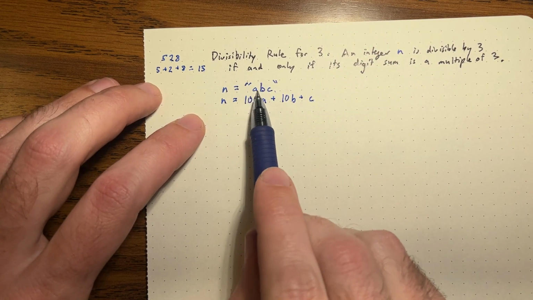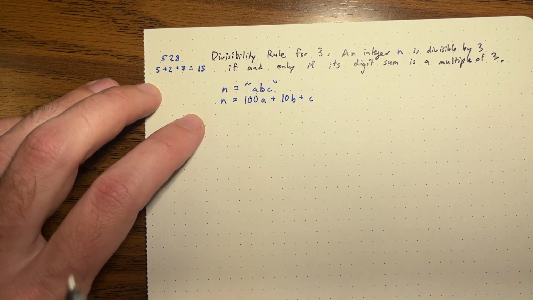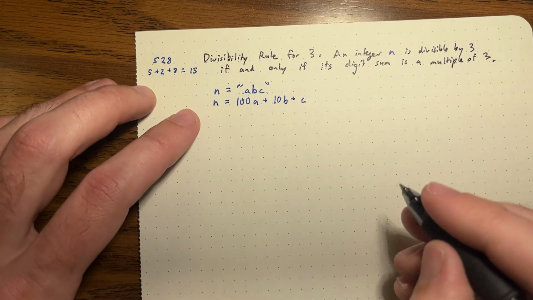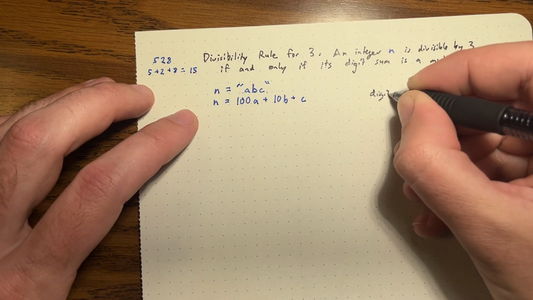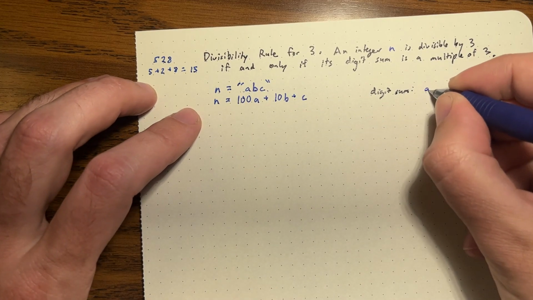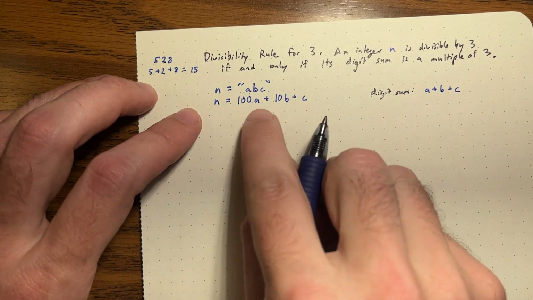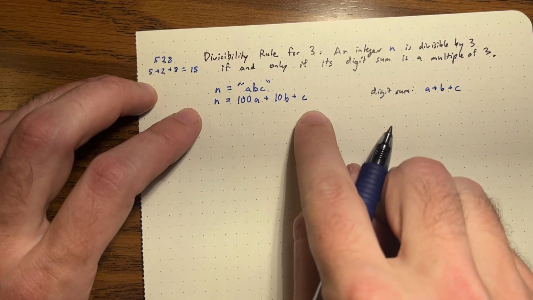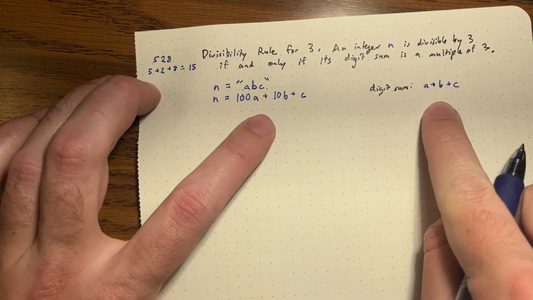And why am I trying to write it like this? Because I want to be able to pick out the digit sum. So what's the digit sum? It's just a plus b plus c, right? And so now I can relate the number n itself, expressed in terms of its digits, to its digit sum. So there's n, there's its digit sum.